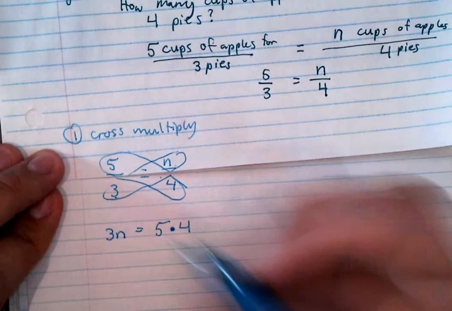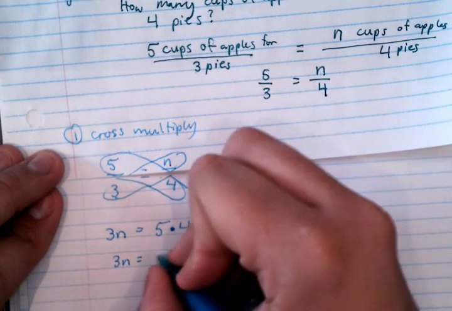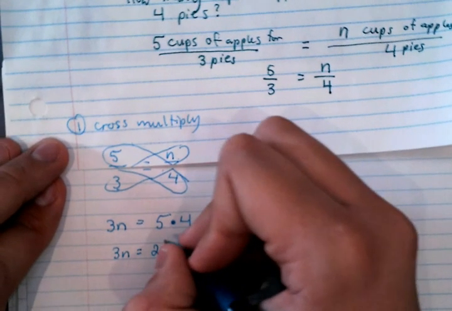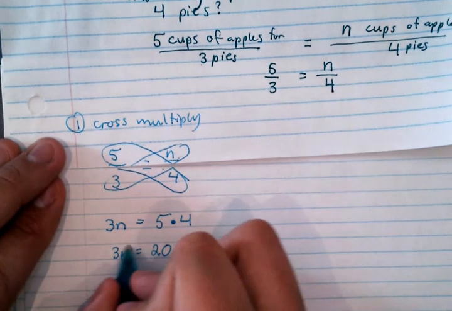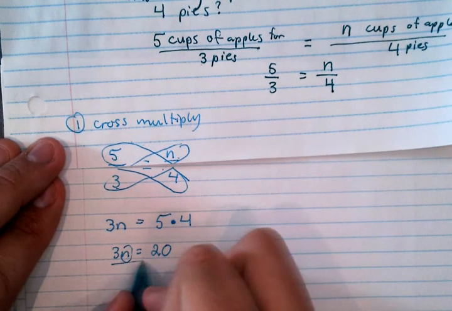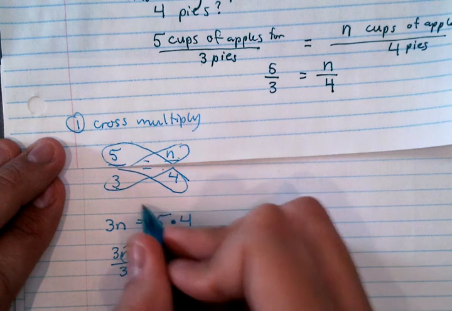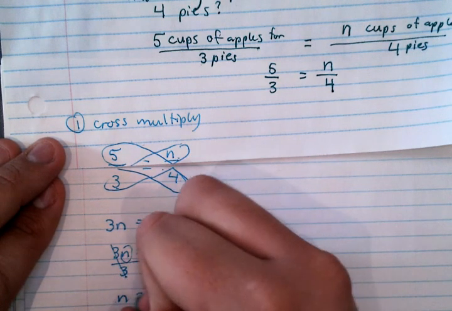So can we solve that now? Well, 3n equals 5 times 4. If you know off the top of your head, that's 20. Awesome. Now, let's just get that n by itself. It's being multiplied by 3. The opposite is to divide by 3 on both sides. That'll cancel out. n equals 20 divided by 3.